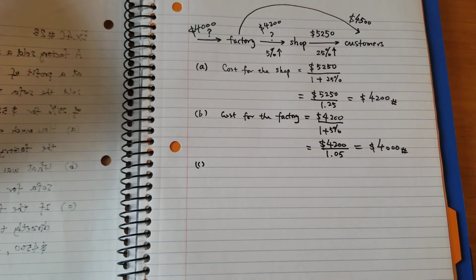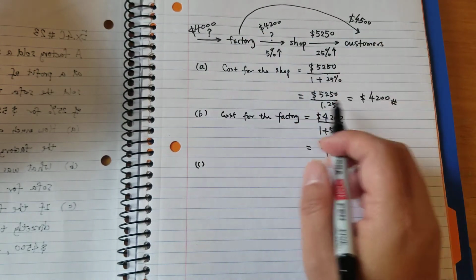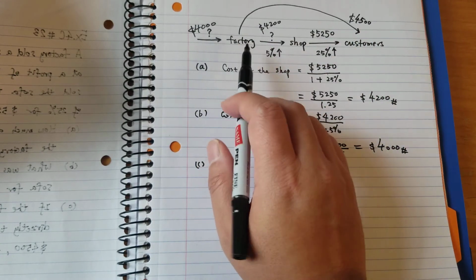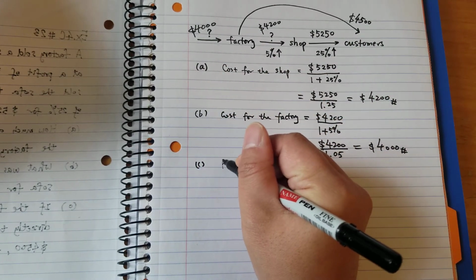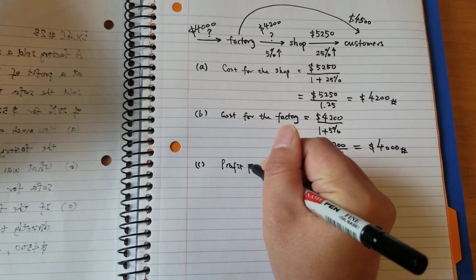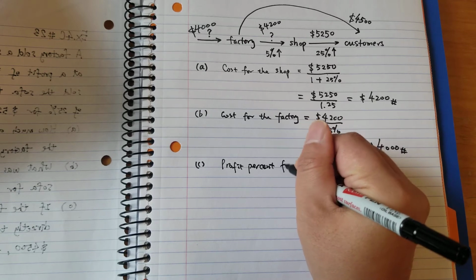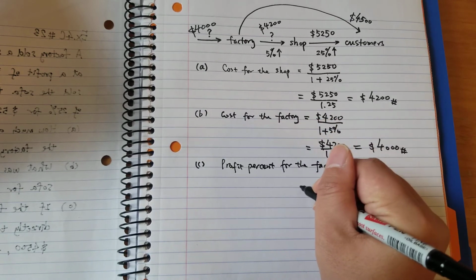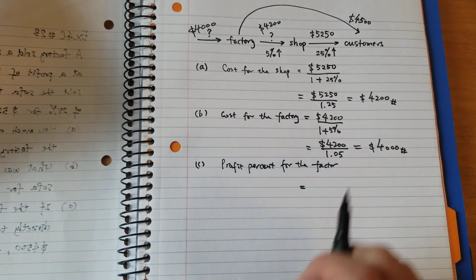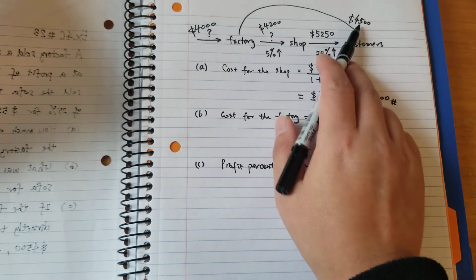Now directly to customers it is sold at the lower price, that is $4,500. So talking about the percentage increase, or the profit percent for the factory, it is equal to the profit made by the factory. That is from this one to that one.